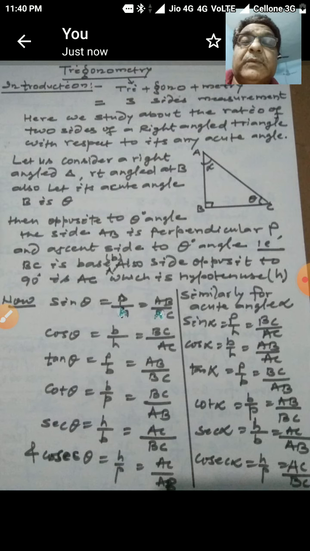As in this figure of right triangle ABC, right angled at B, for angle C I am telling, which is given as theta degree.